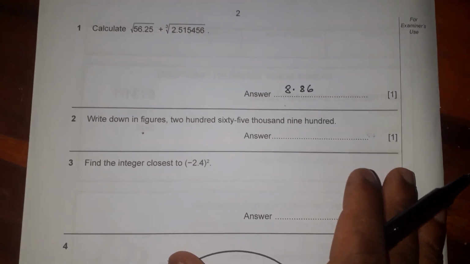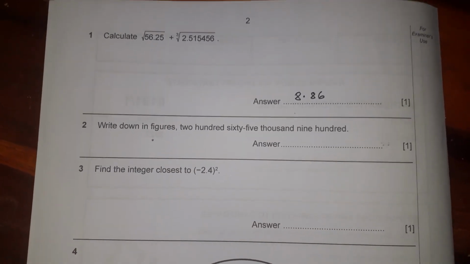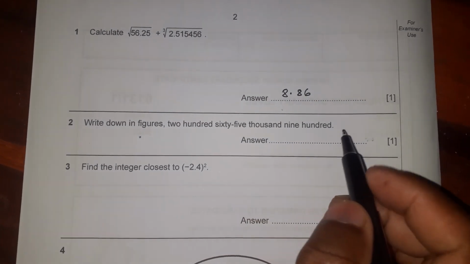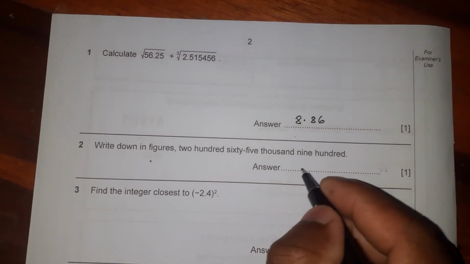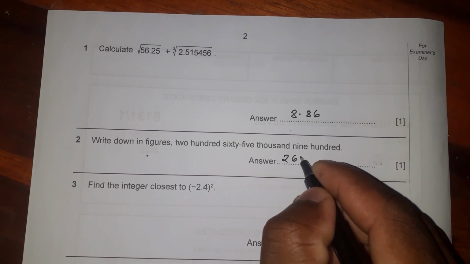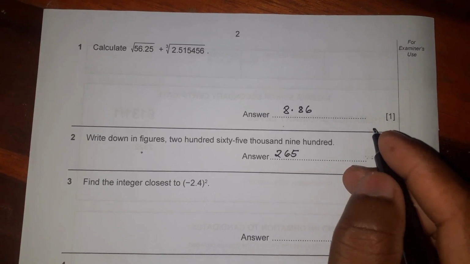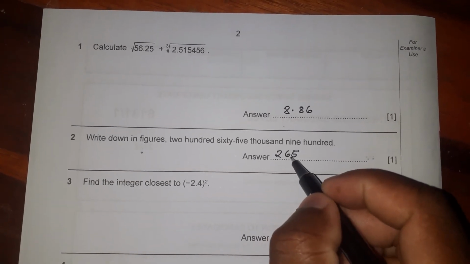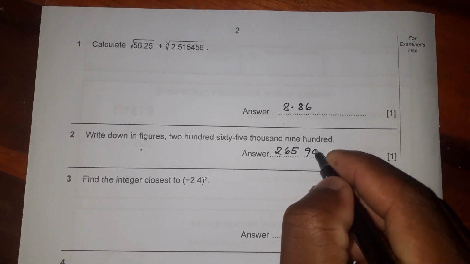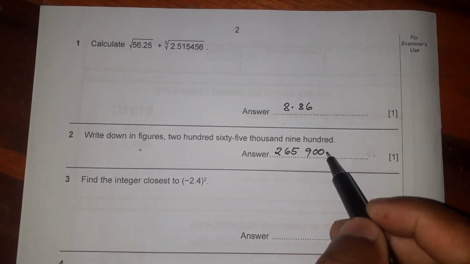And then number 2, write down in figures 265,900.